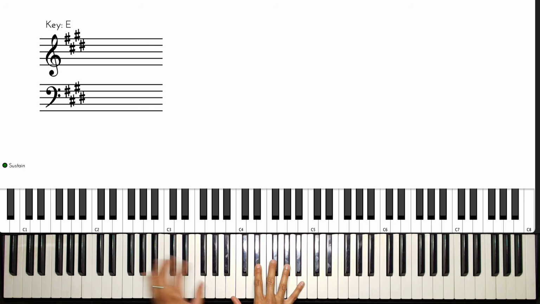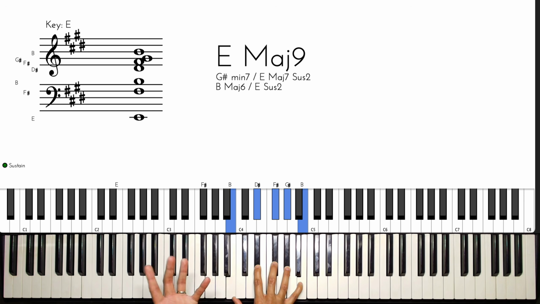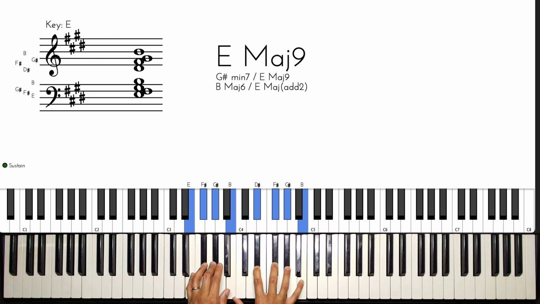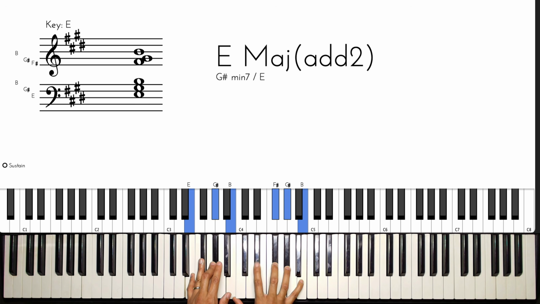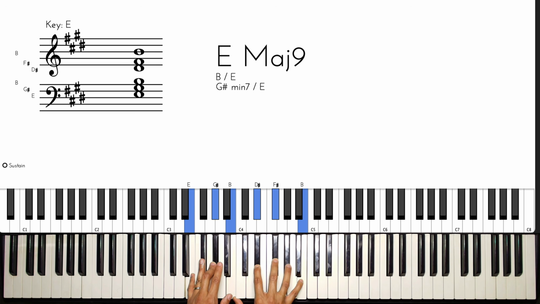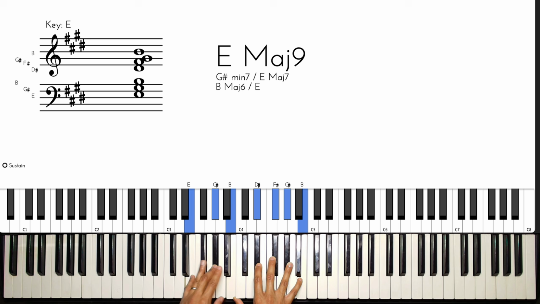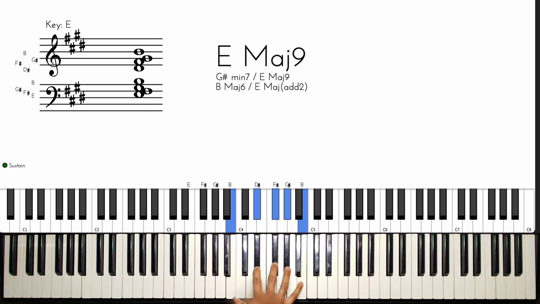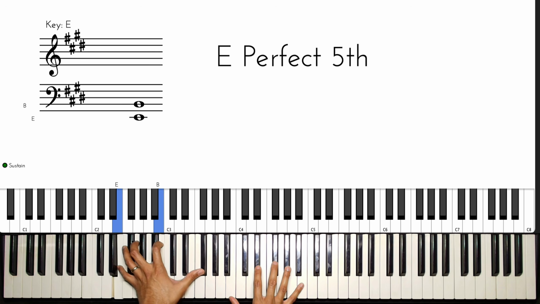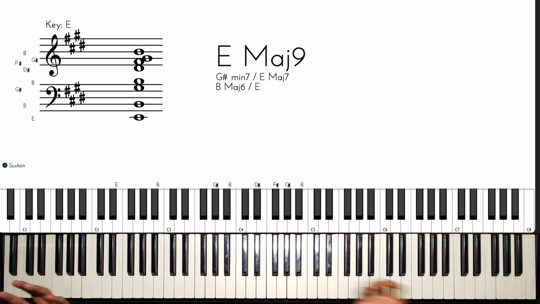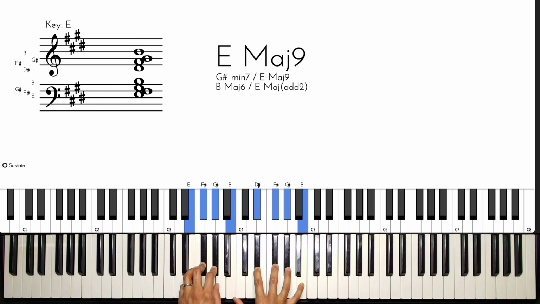So I started on the 1, and this voicing is very colorful. It's an E major 9. All I'm doing is adding a major 7th and a 9th to the chord. This would be an E major. I'm adding the major 7th and the 9th, and I'm also doubling up on the 9th down here to fill it up. We can open up the voicing a little bit more if we wanted to, depending on if you're playing with a bass player or not. So that's the 1 chord.